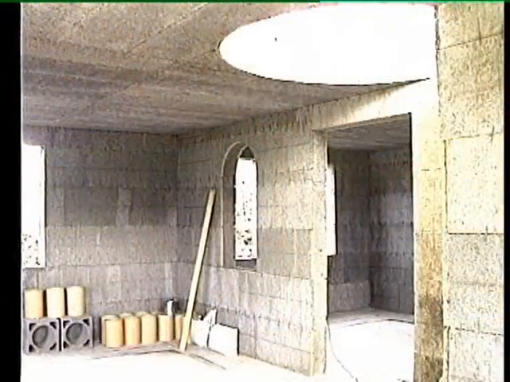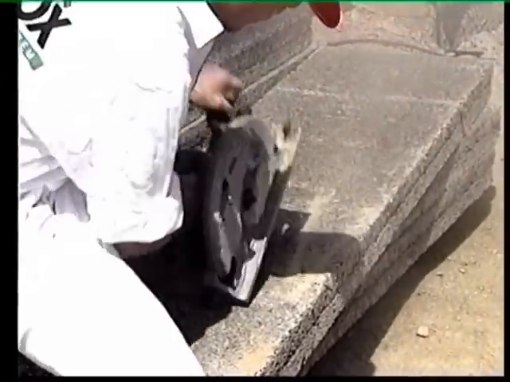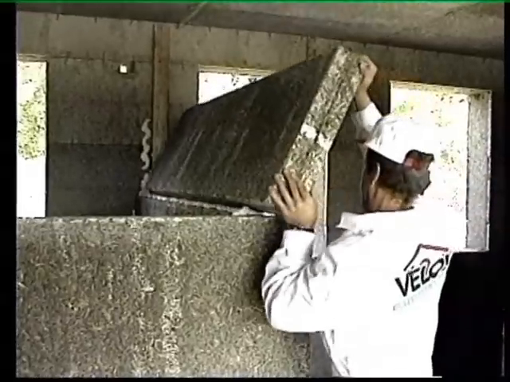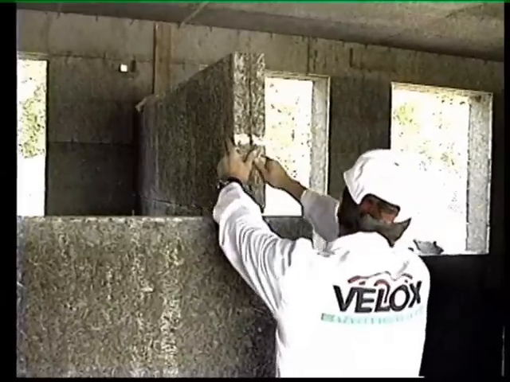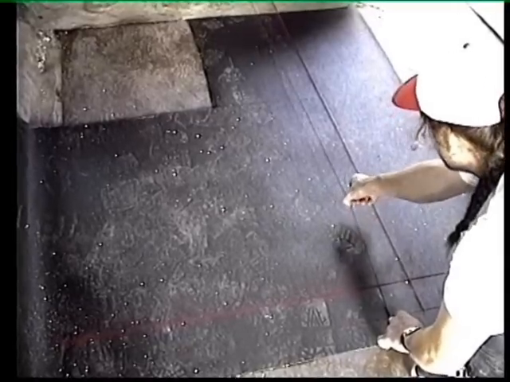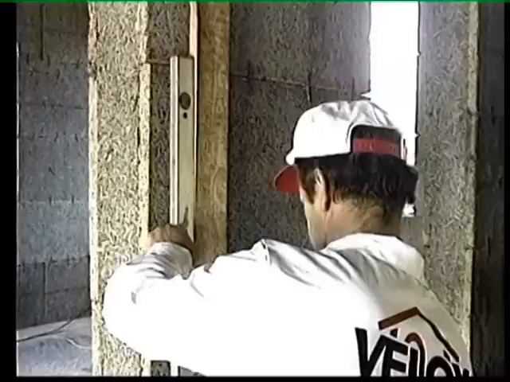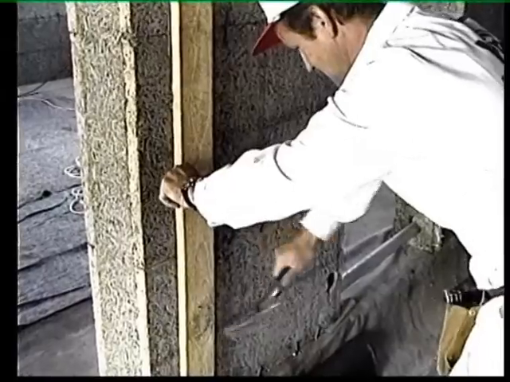Partitions can be constructed using 75 and 100 mm Velox WS boards. Simple double and combined partitions can be built with these boards. Support stanchions for securing the initial stability of partitions are built along the drawn plan of the wall, spaced at approximately 1.5 meters.